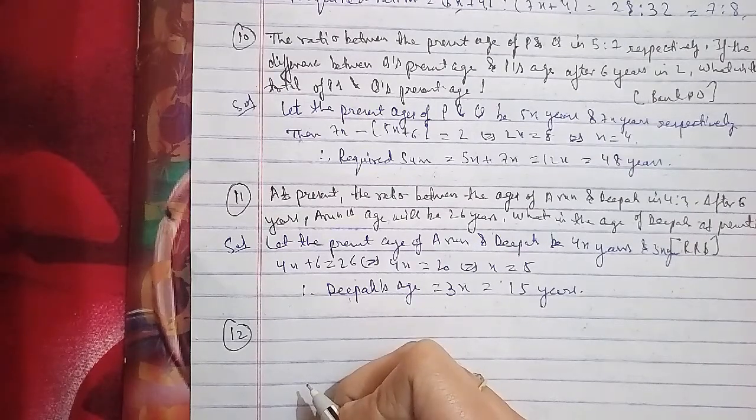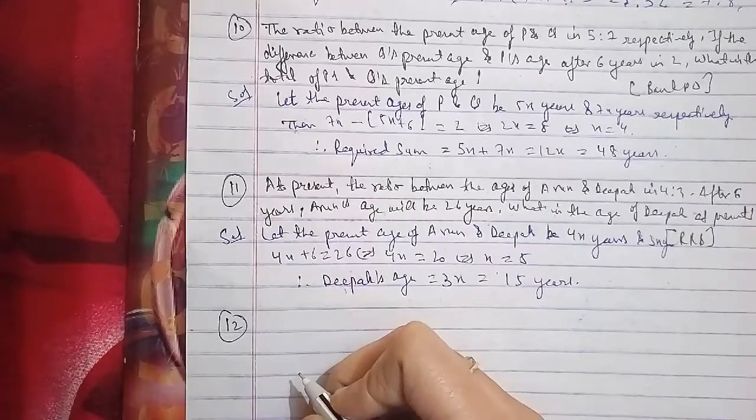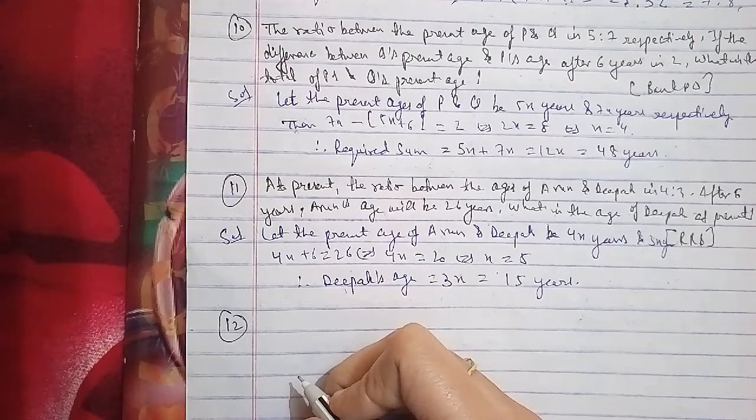Present ages of x and y are in the ratio 5:6 respectively.